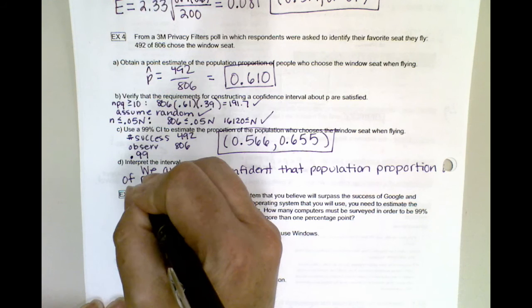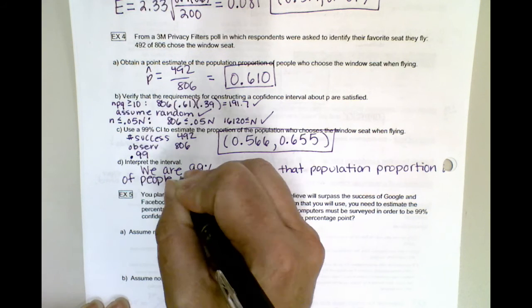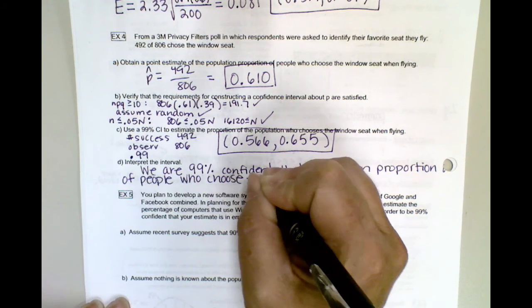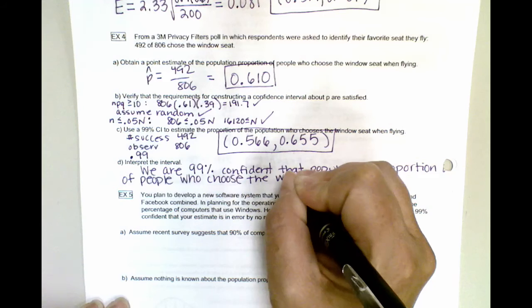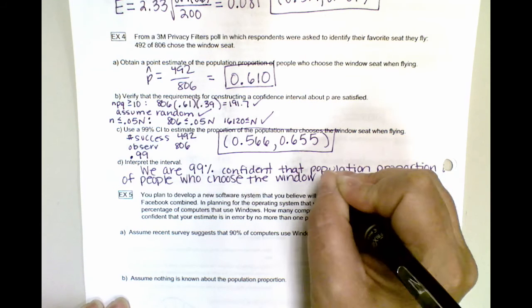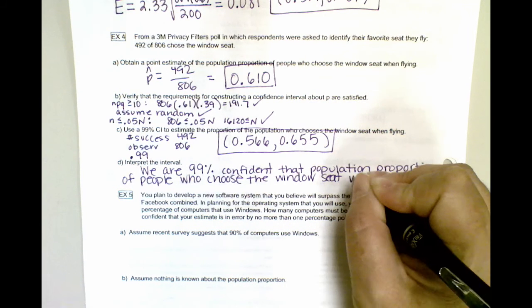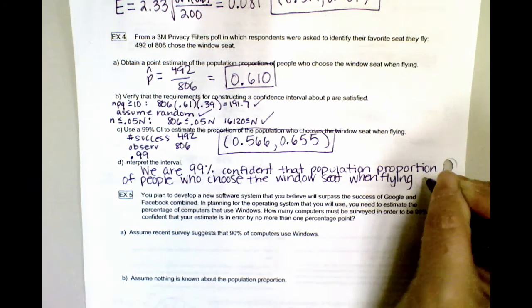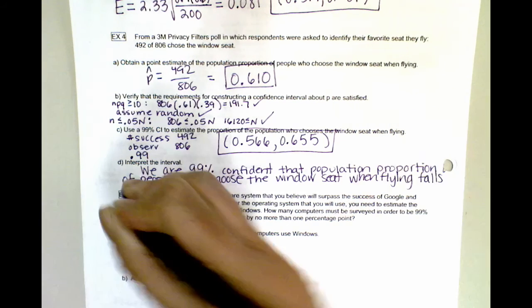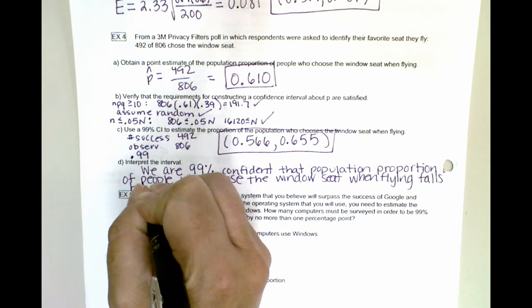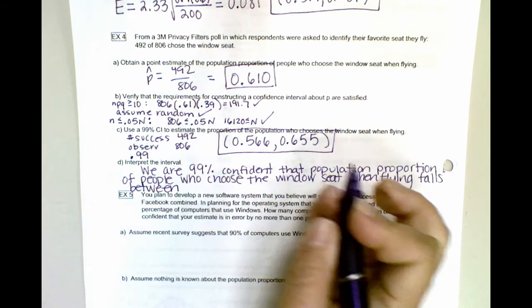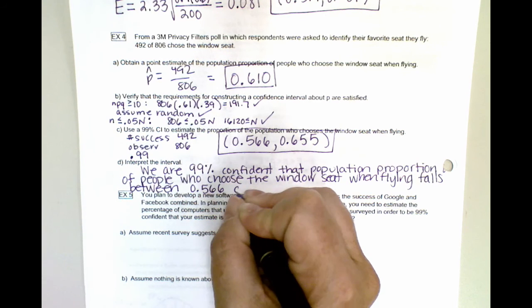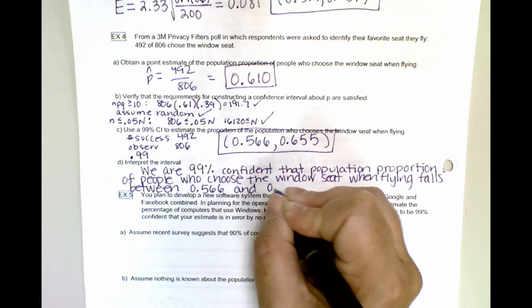So of people who choose the window seat when flying, falls between 0.566 and 0.655.